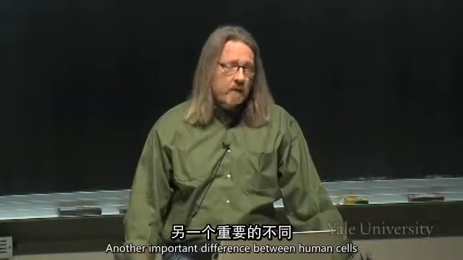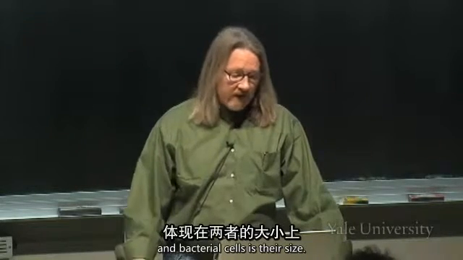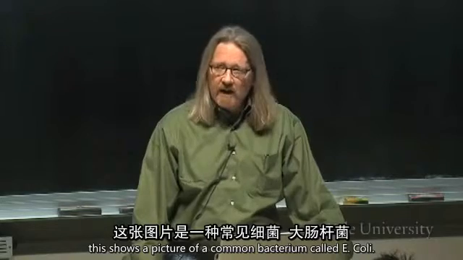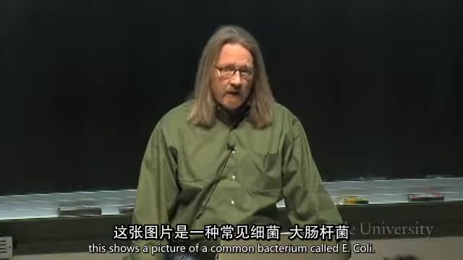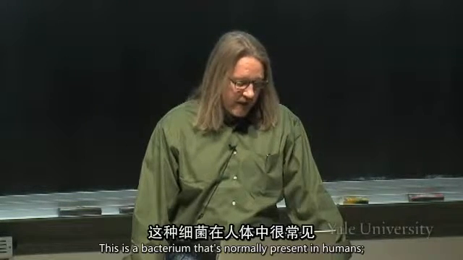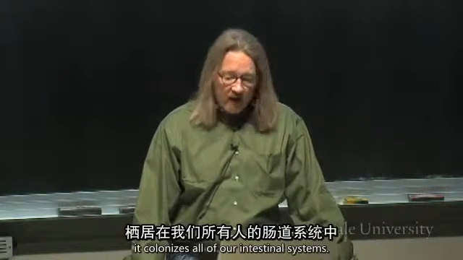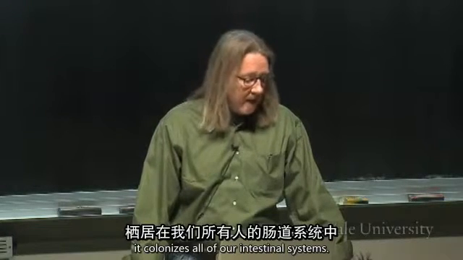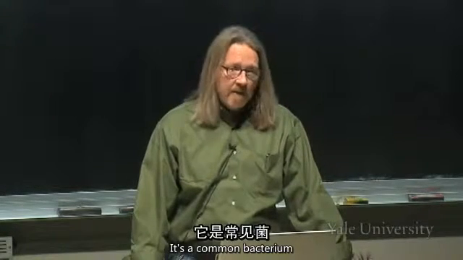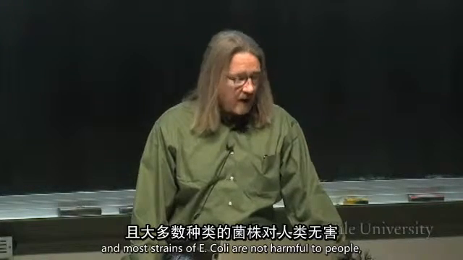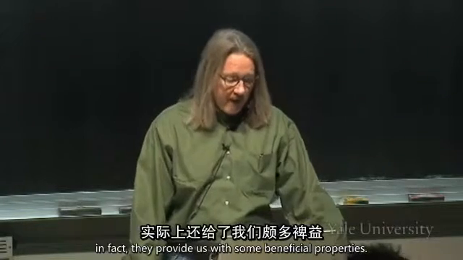Well, another important difference between human cells and bacterial cells is their size. Bacterial cells are small, 1 to 2 microns in diameter, and this shows a picture of a common bacterium called E. coli. This is a bacterium that's normally present in humans. It colonizes all of our intestinal systems, and most strains of E. coli are not harmful to people. In fact, they provide us with some beneficial properties.